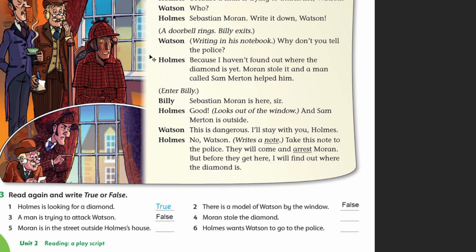Okay, let's go back to this part of the script. Because they haven't found out where the diamond is yet, Moran stole it and a man called Sam Merton helped him. So Moran stole the diamond. Is it correct? Yes. Alright, so let's put true.